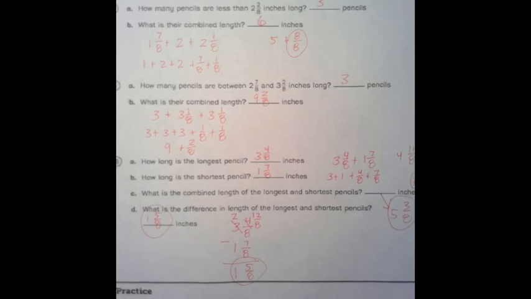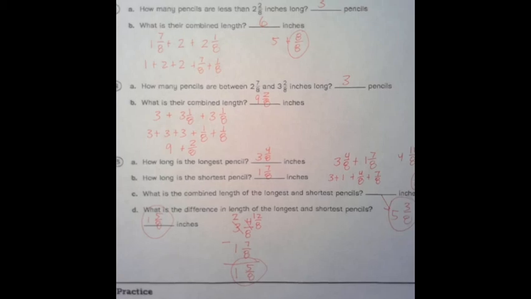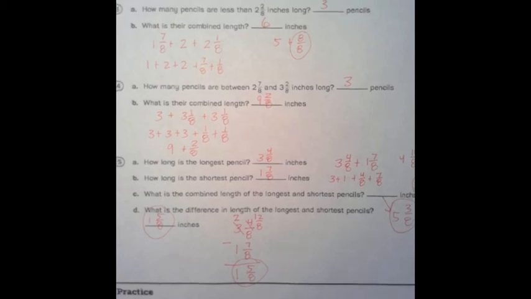All right. Well, our practice down here is just again a review of adding and subtracting mixed numbers. So I'm going to go ahead and have you try those on your own, see how you do with that, and let me know if you have questions.